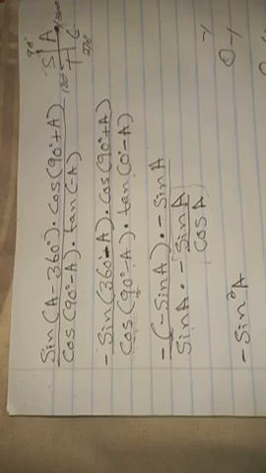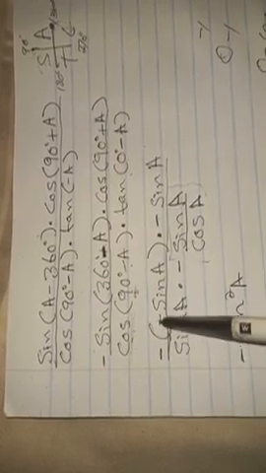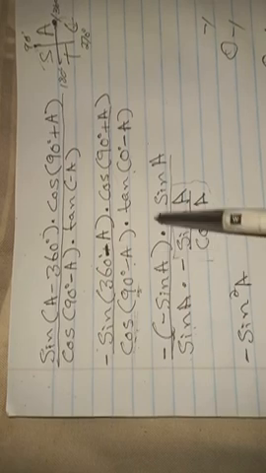Because this is multiplication and we have three negative signs. The first two will be positive, multiplied by the third one is going to be negative again, which is why we've got negative sine squared A.